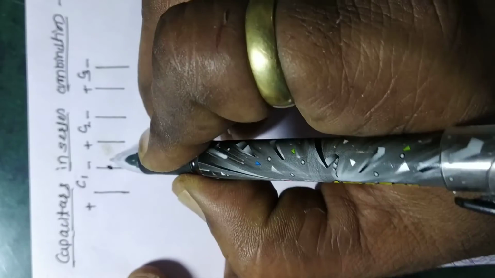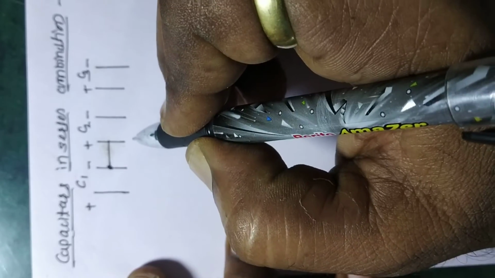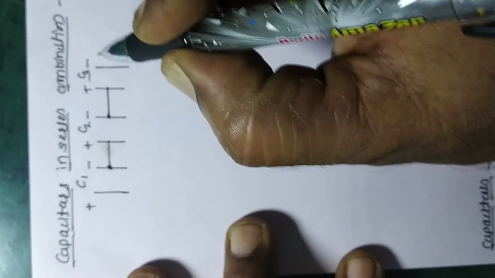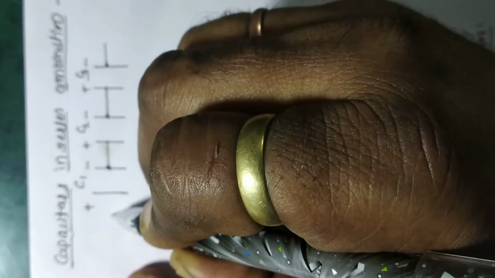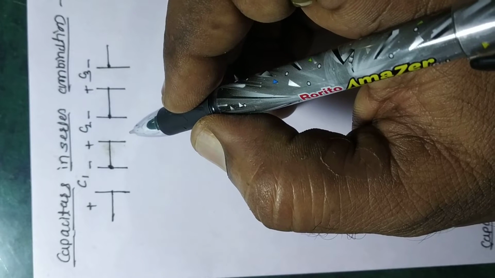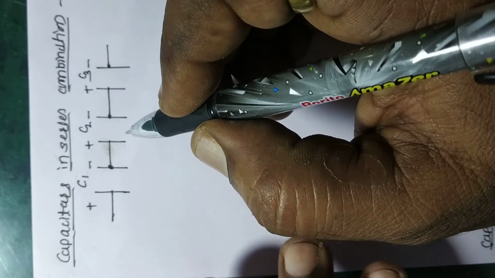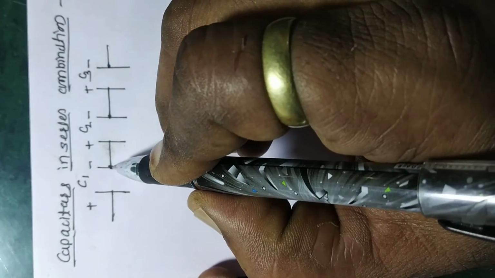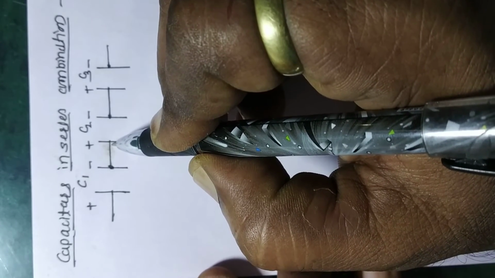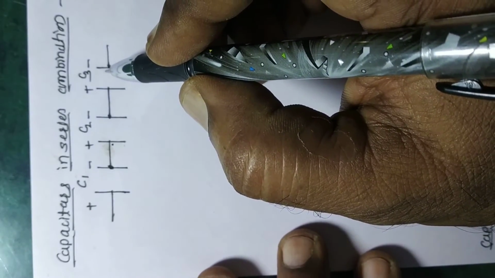If negative plate of one capacitor is connected to positive plate of next capacitor, then such a combination of capacitors is called capacitors in series combination.